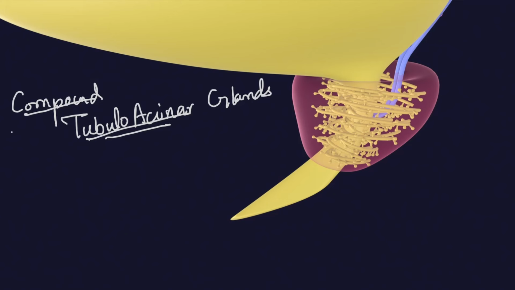Now, there are 30 to 50 compound tubuloacinar glands. This phrase consists of two parts: compound and tubuloacinar. The term tubuloacinar means the shape of the gland. The shape of the gland is tubular as well as acinar. Acinar means somewhat rounded or spherical, and tubular means, of course, like a tube.